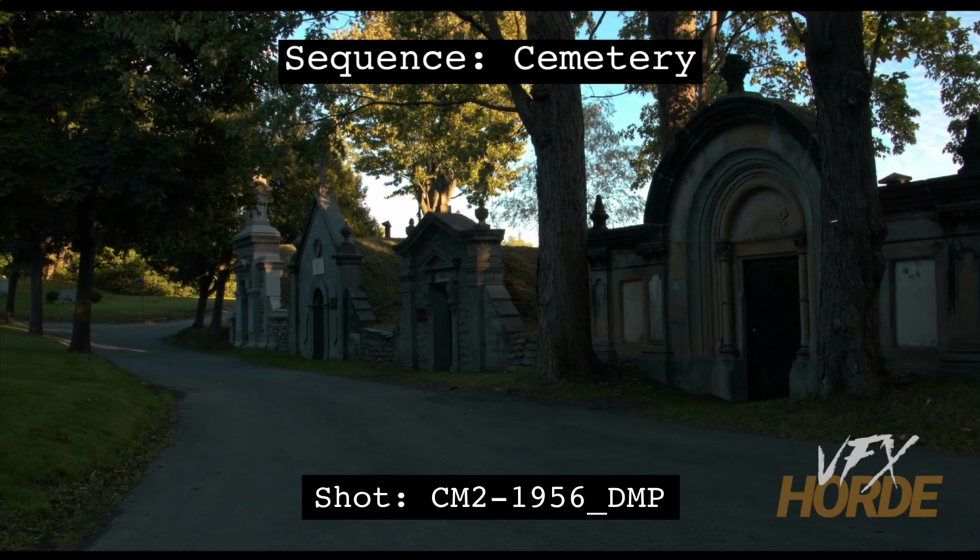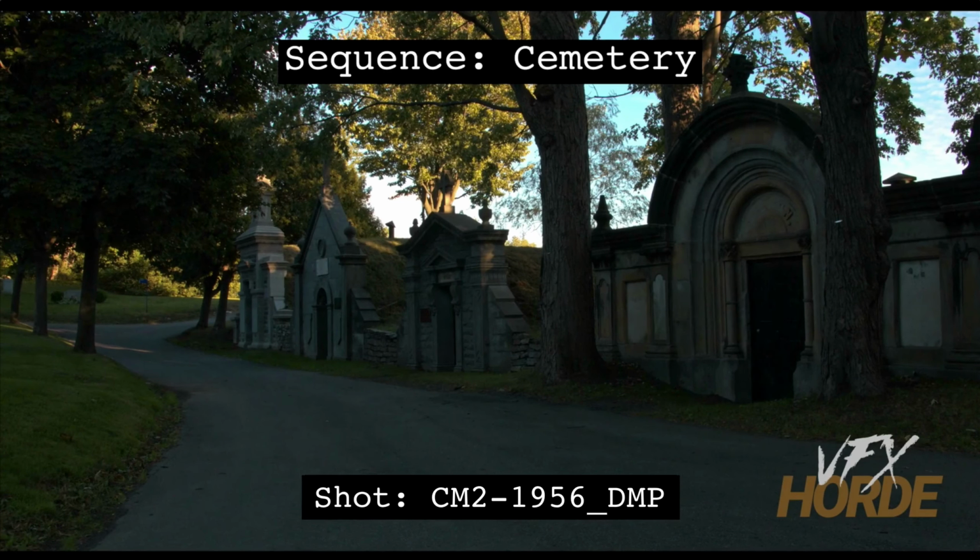So we have all these really amazing mausoleums here on the right side, which is great. However, there's a lot of empty boringness going on here on the left. So we have great stuff on the right, boring stuff on the left.